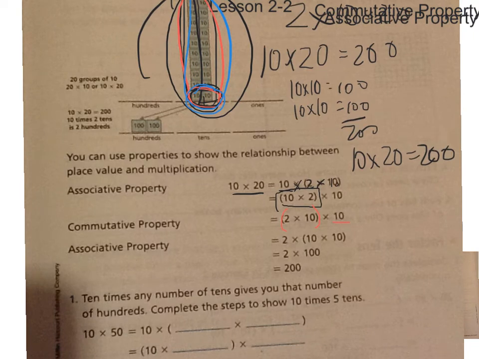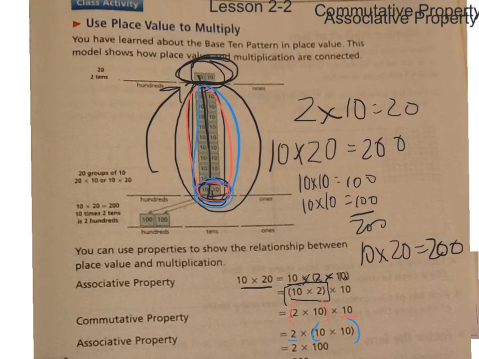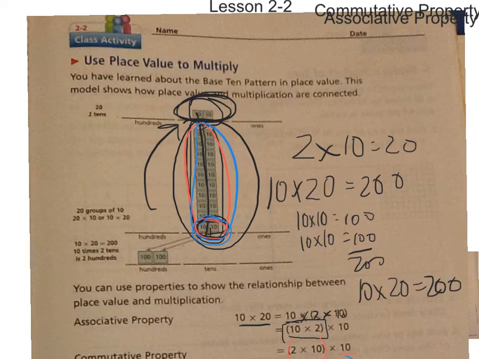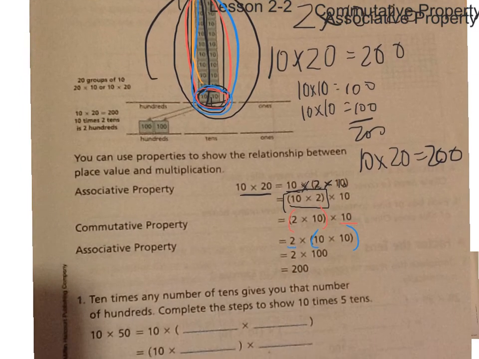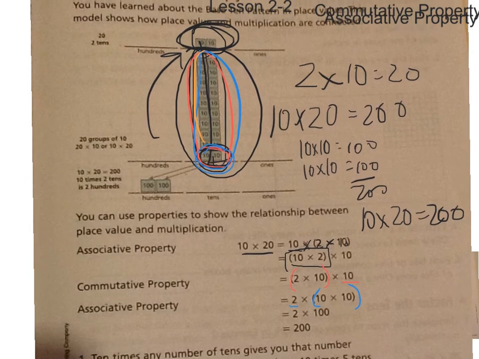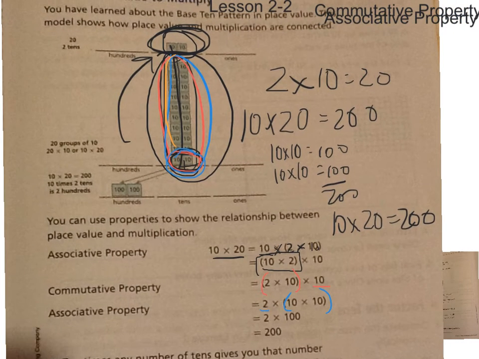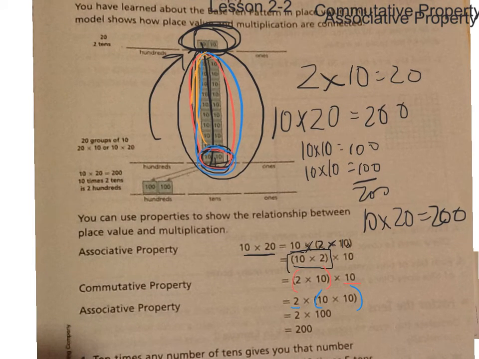So back to the associative property, it is 2 times 10 times 10. Another way you could do it, you could do 2 times 10 times 10, because that's really what this is right here. I'll change the color again, go with orange. Sorry, I pulled up 2 times 10 times 10. So this is 10 times 10, and this is 10 times 10.